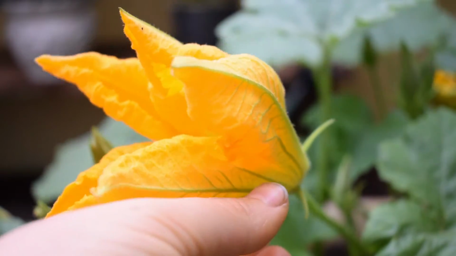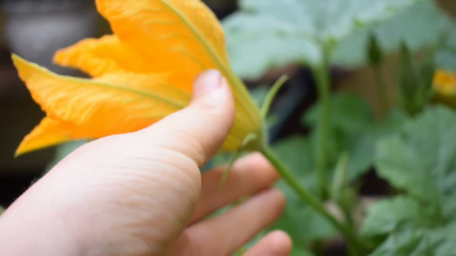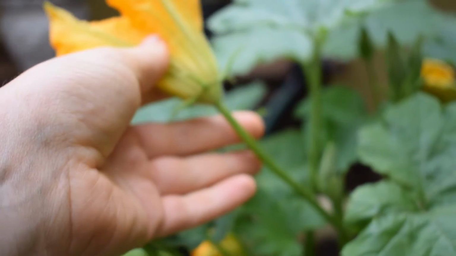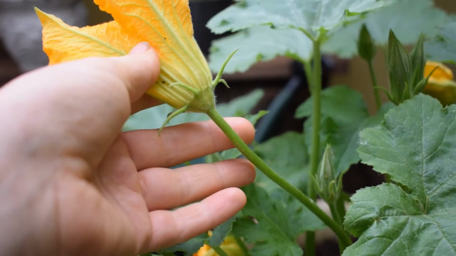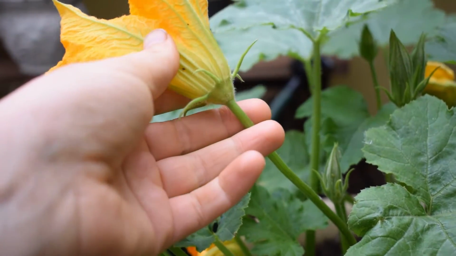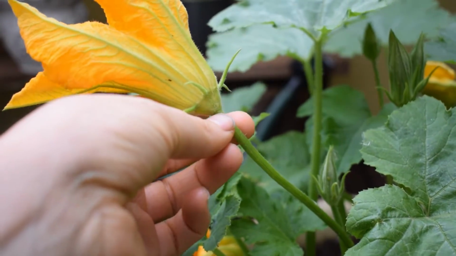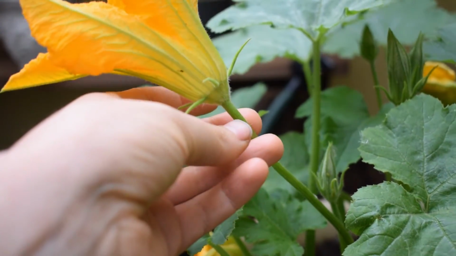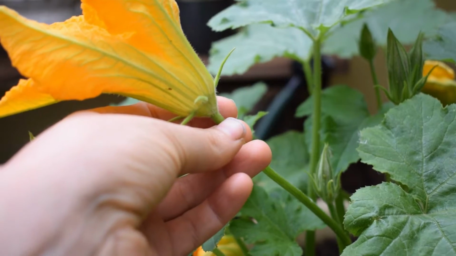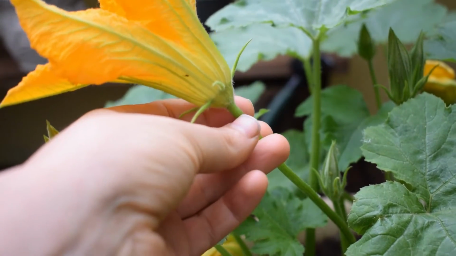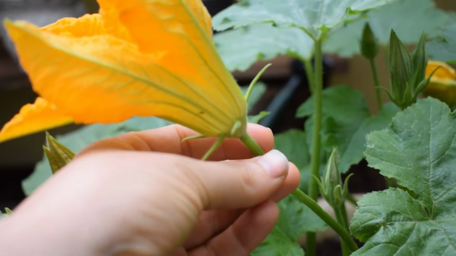Another way to determine between male and female flowers is the stem. So we can see here that the male flowers have very long, thin stems, and they go all the way to the base. There's no fruit on this stem. If we look at the female stem, you'll see that the fruit is attached to the base. So let's go there now.